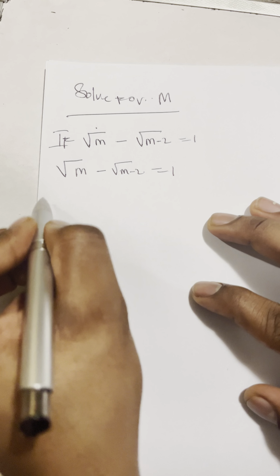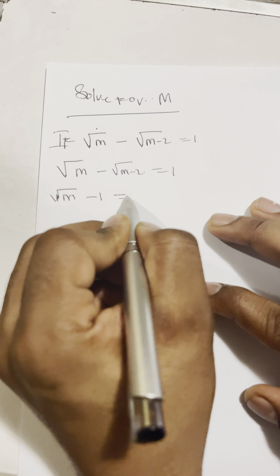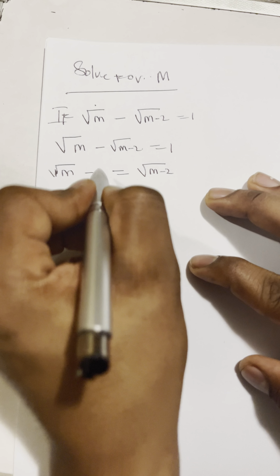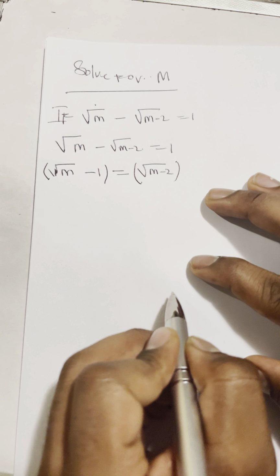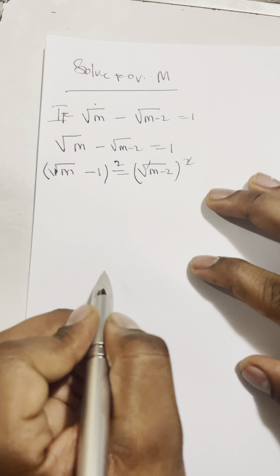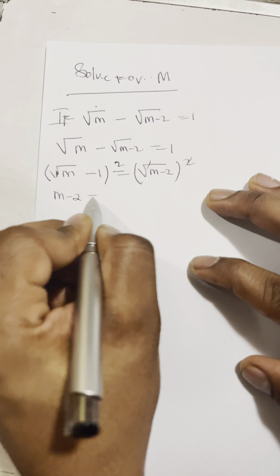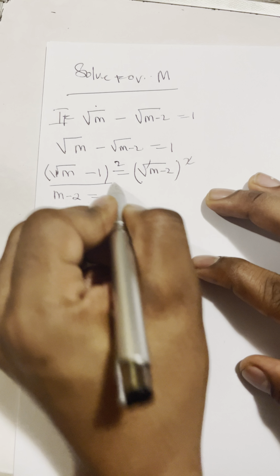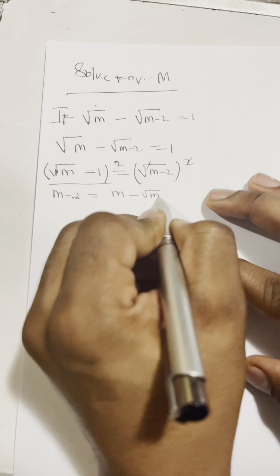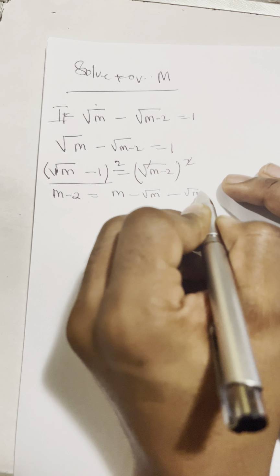We take that side, and we say square root of m minus 1 is equal to square root of m minus 2. Then we square both sides. Squaring cancels the square root. Now we have m minus 2 is equal to, this gives us m minus square root of m minus square root of m plus 1.